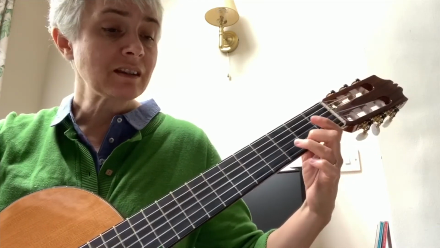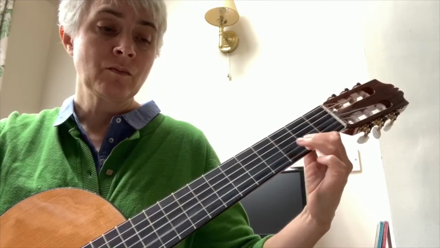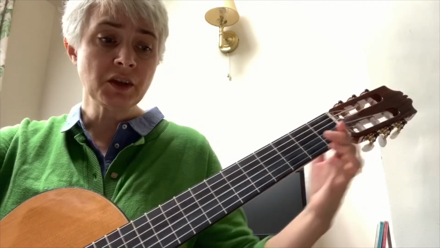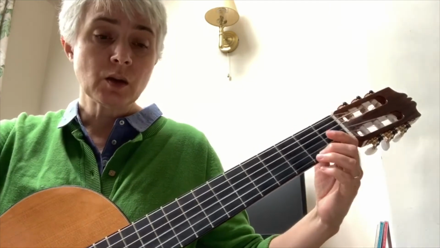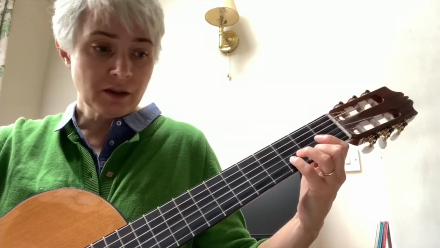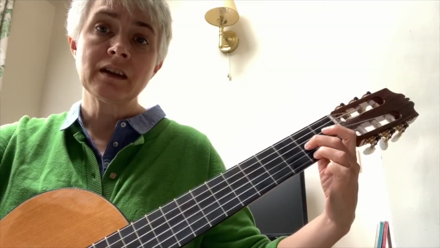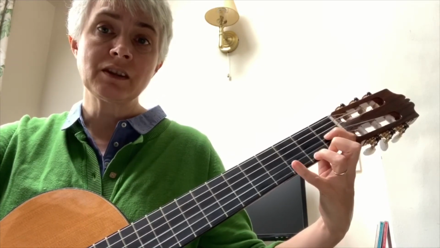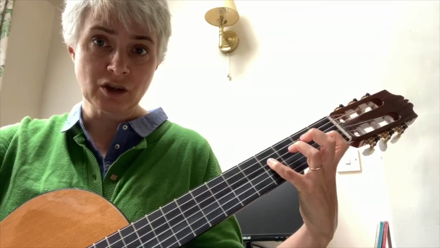Bar 46, same rhythm as you had in bar 44. You may want to shift onto a third finger for the second F sharp in bar 46, so that you go second finger, little finger or third finger, third finger there, and then you've got your middle finger for the A, first finger for the G sharp, and then you can stretch out with your little finger for the F sharp.